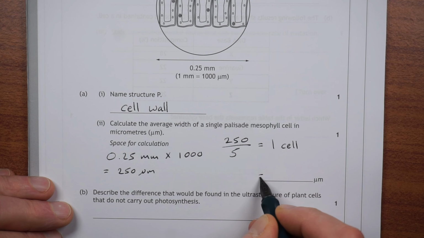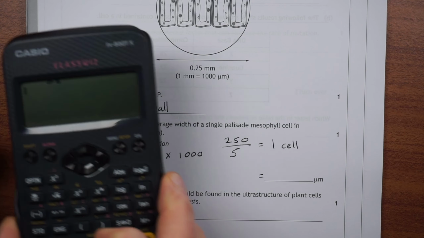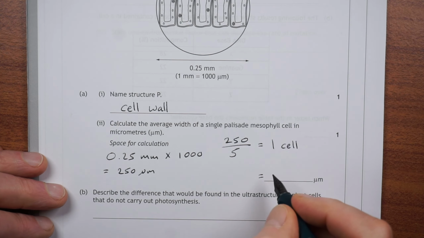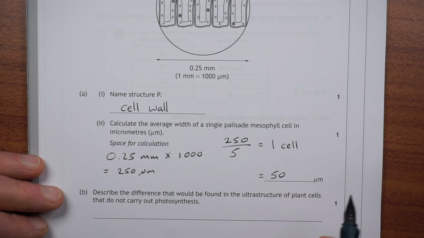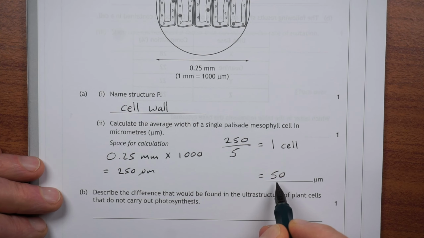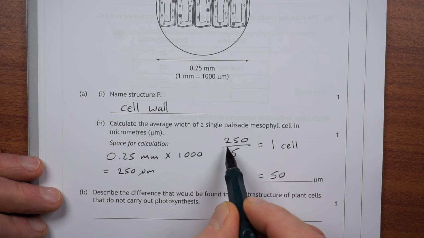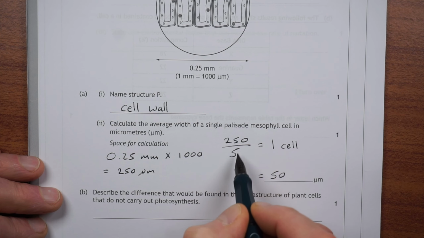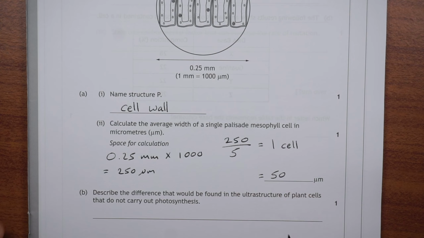Always do it in your calculator just in case, because you never know. 250 divided by 5 equals 50. The good thing to do here is to make sure that you can make that make sense. 25 divided by 5 is going to be 5, and you're grand.